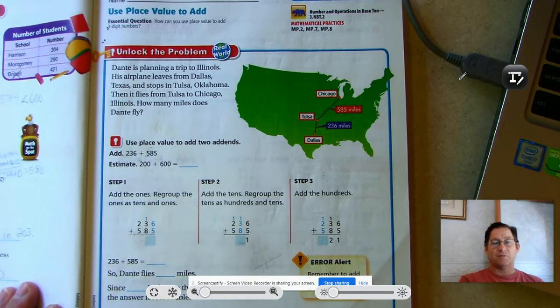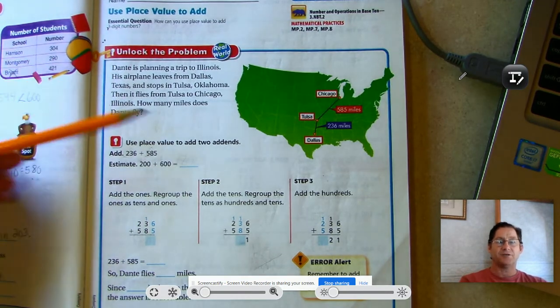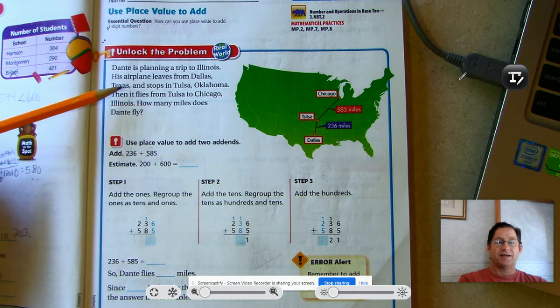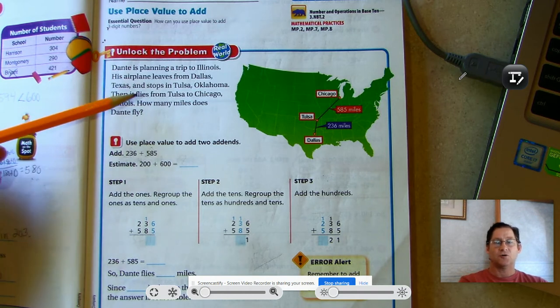So our Unlock the Problem today is Dante is planning a trip to Illinois. His airplane leaves from Dallas, Texas, and stops in Tulsa, Oklahoma. Then it flies from Tulsa to Chicago, Illinois. How many miles does Dante fly?